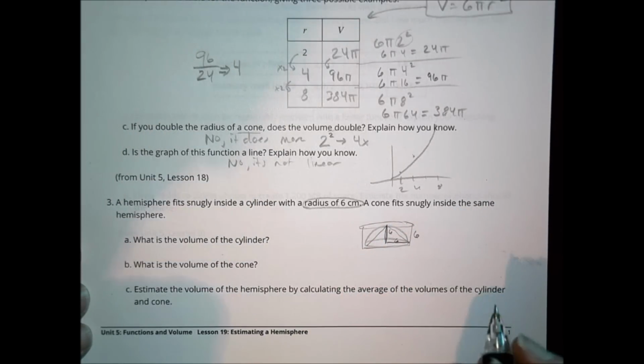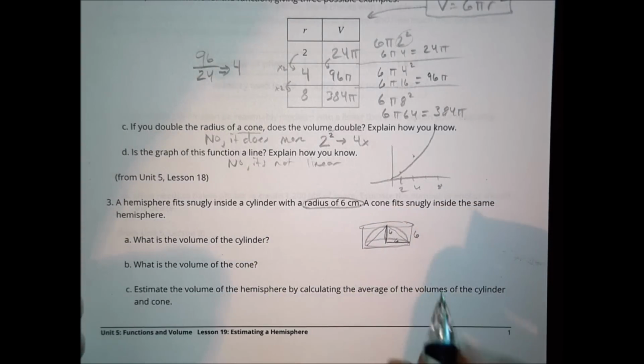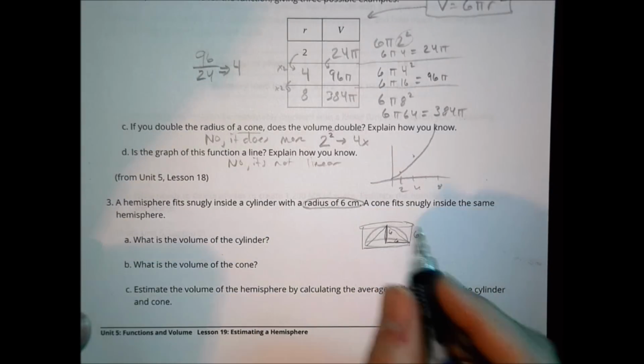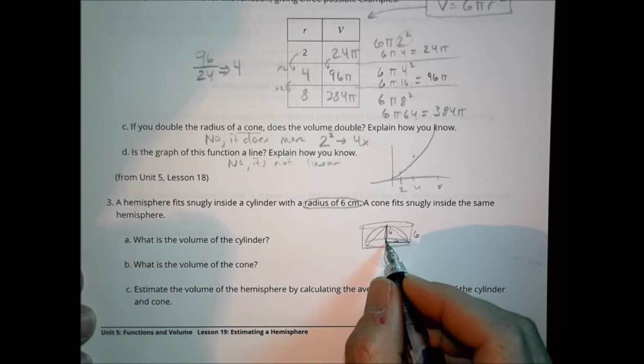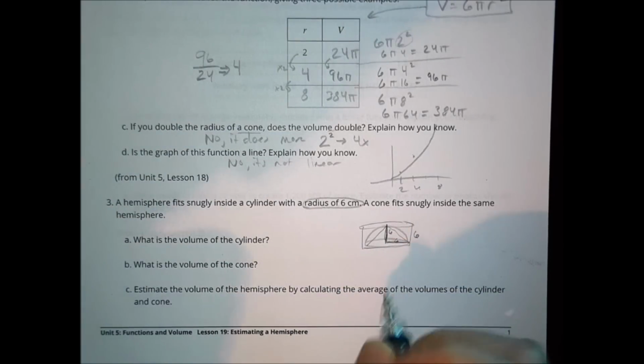Really important that you caught that part there, because you might be going, where's the height? Remember, we said before in our lesson that that radius becomes the height of the hemisphere, but we still call it a radius because of just the shape that it is.